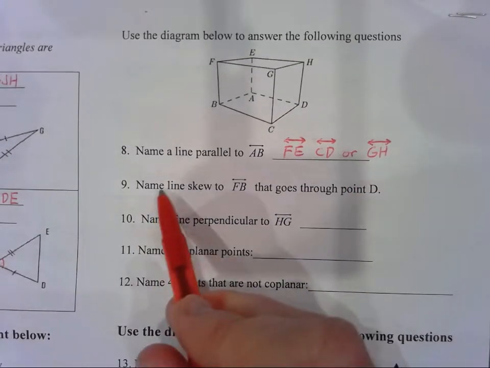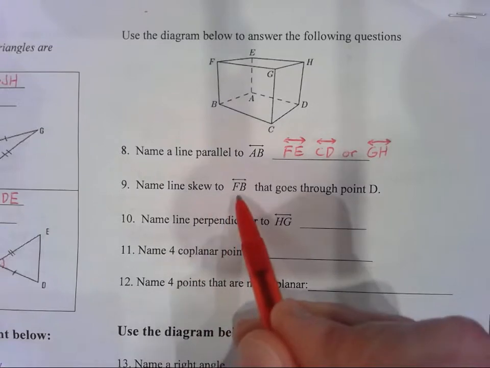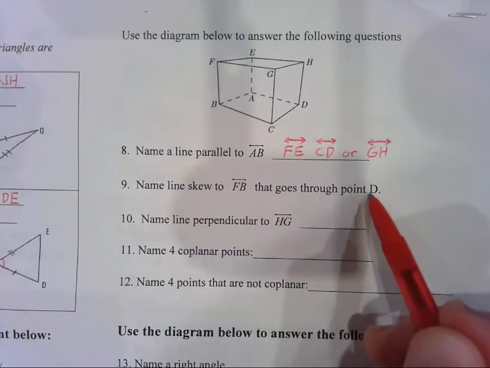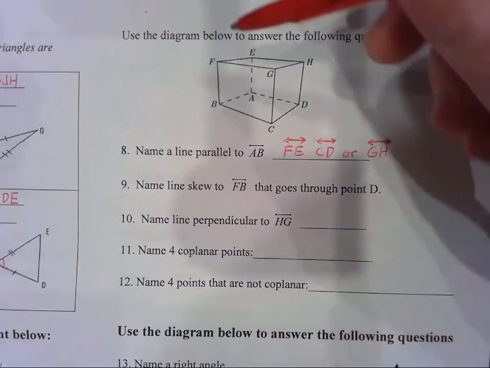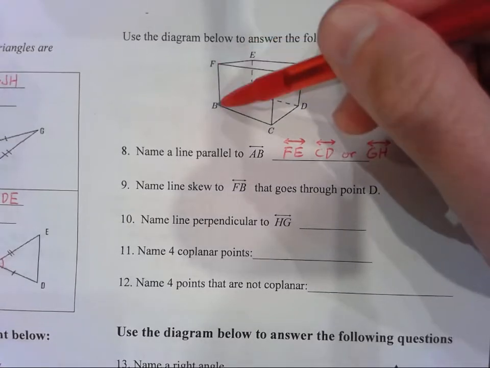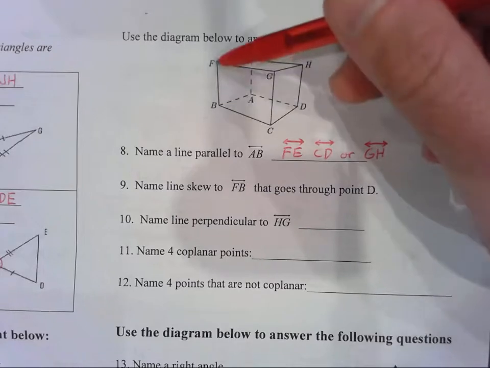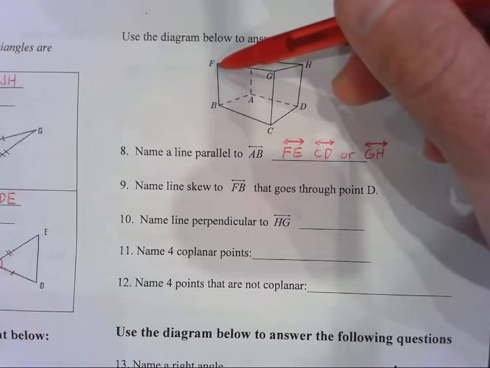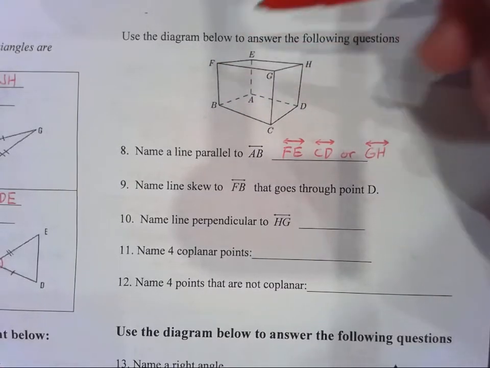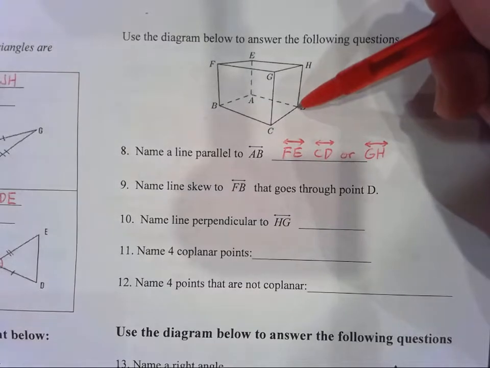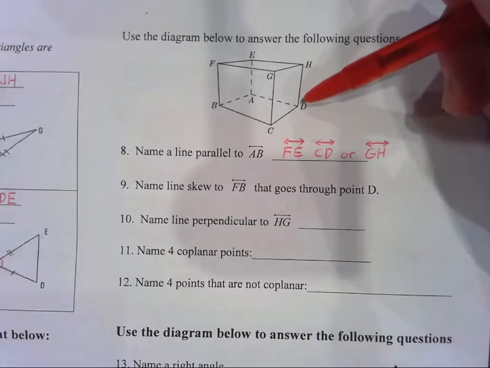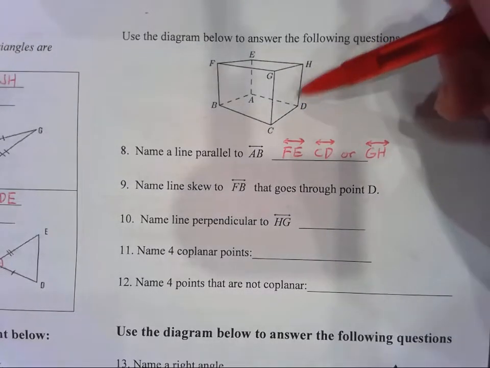Name a line skew to line FB that goes through point D. So FB is here in the sort of front left side of the box. And we need something that's skew, meaning it's not parallel, but it does not intersect FB. But it has to go through point D. So parallel would be DH.